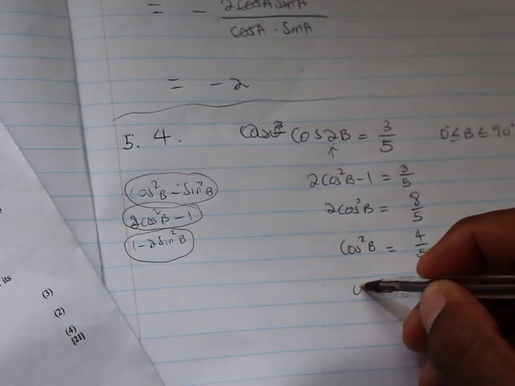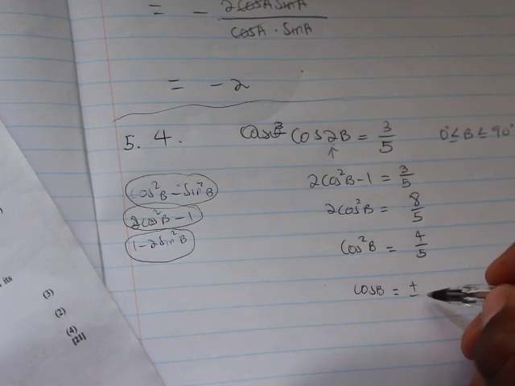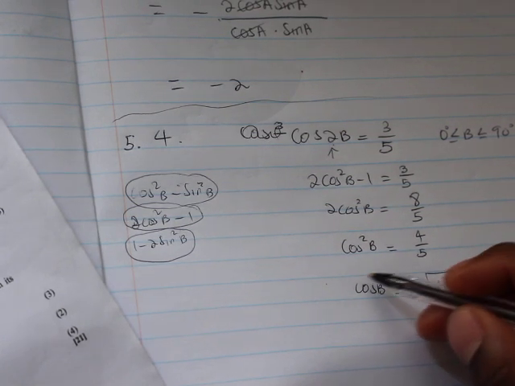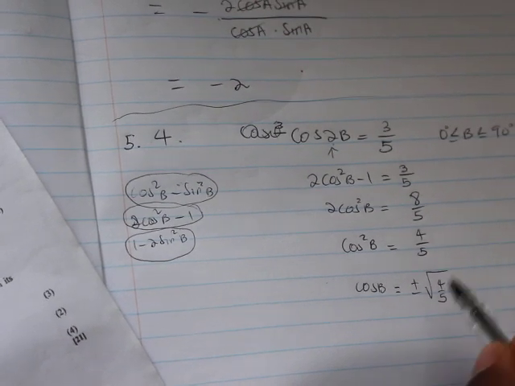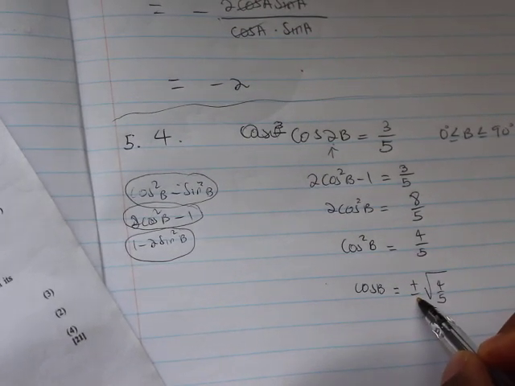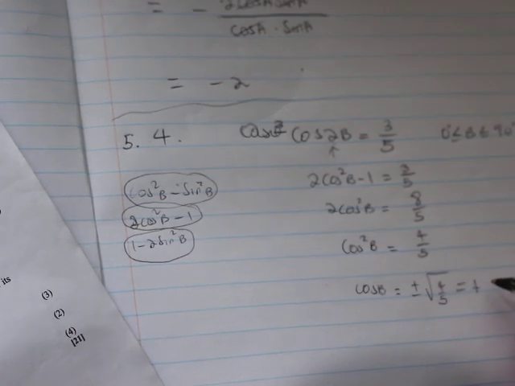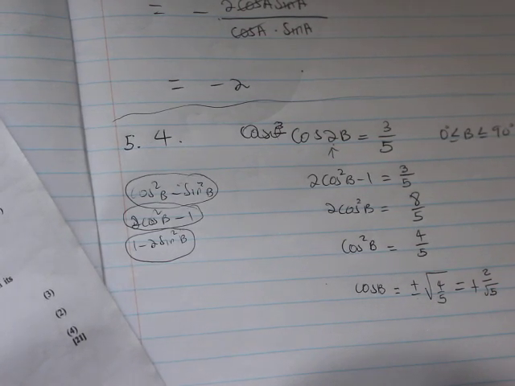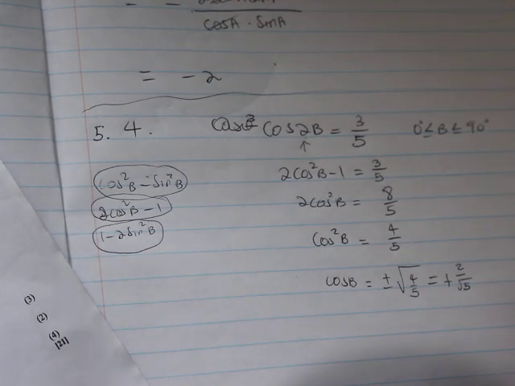Alright, now the cosine of b itself becomes plus minus the square root of 4 over 5. But it's been indicated that this angle b is in the first quadrant. Do you understand? So meaning that the negative one, we are going to disregard it. So we're just going to be left with positive 2 over square root of 5. The negative solution, we forget about it. Okay? Then now we're ready to draw the triangle.